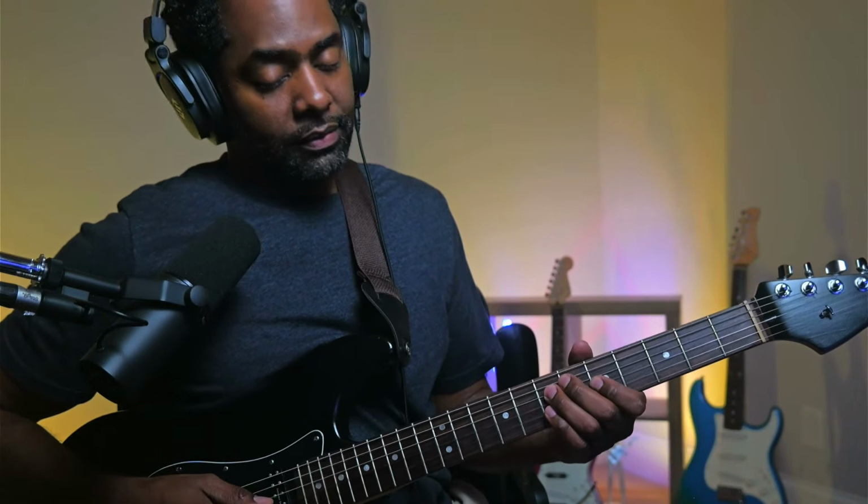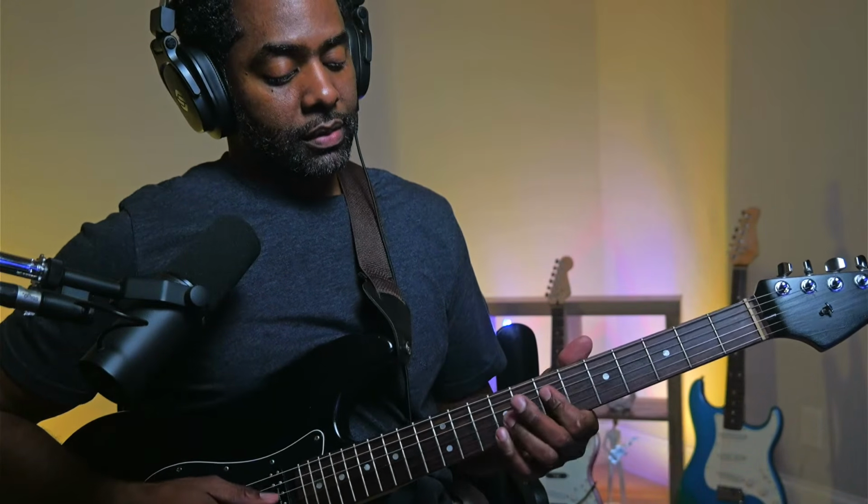That's a way that I can actually come up with the melody over that chord. And then this next note was already inside of the B minor chord.